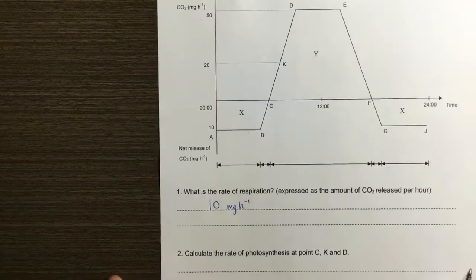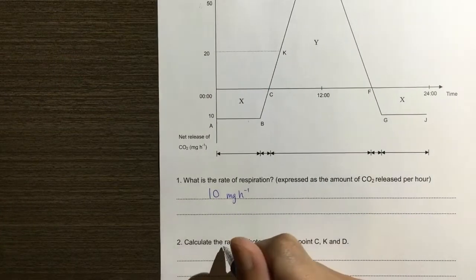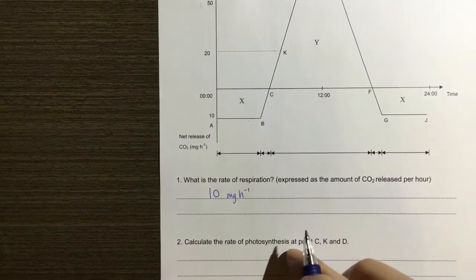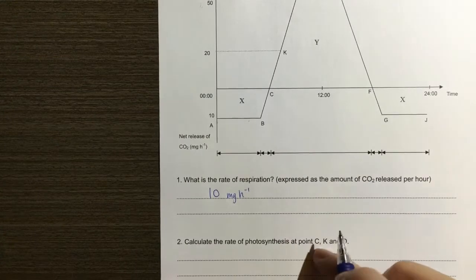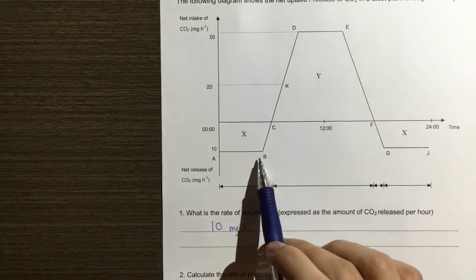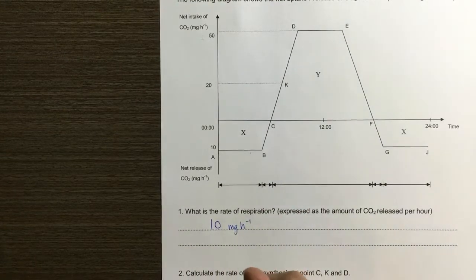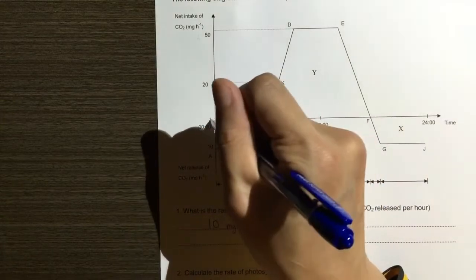So we go deeper now. We are going to calculate the actual rate of photosynthesis. Remember, it's the actual rate of photosynthesis at points C, K, and D. Point C is here. Is there any photosynthesis? It reads 0.